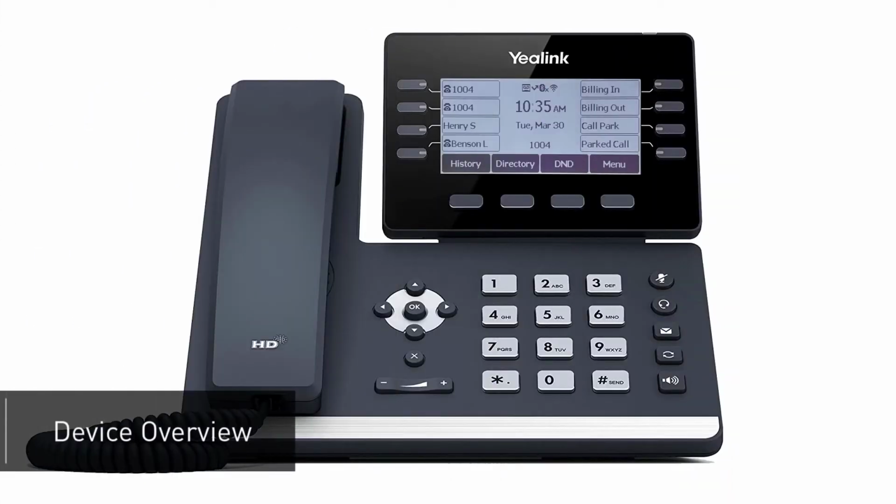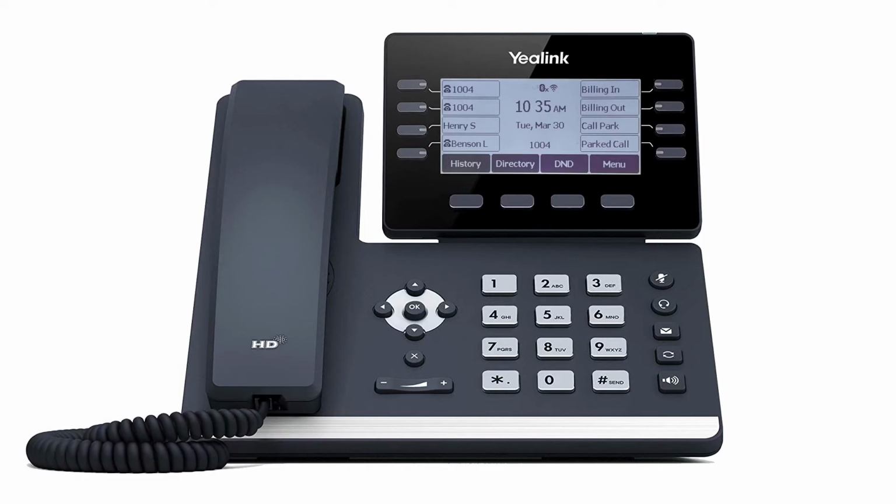When you first set up your phone, take a few minutes to familiarize yourself with the hardware and button locations. On the left is your handset, and on the right is your display screen and keypad. Next to the keypad, you will see some additional buttons for quick access to different features of the device, such as your navigational arrow keys, headset and speakerphone buttons, and physical mute, redial, and voicemail buttons. At the bottom of the device is a physical volume control.